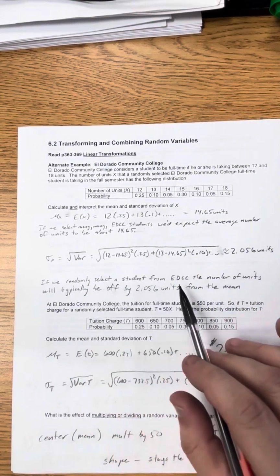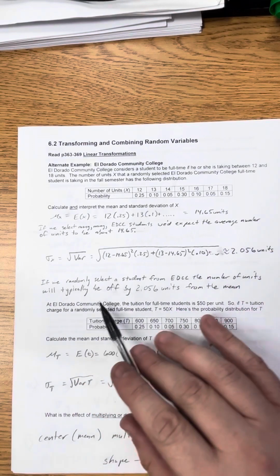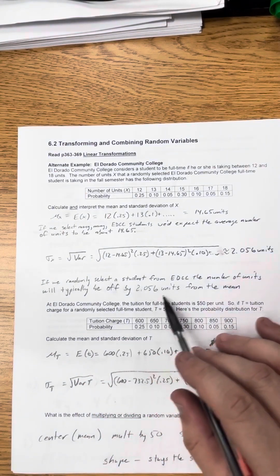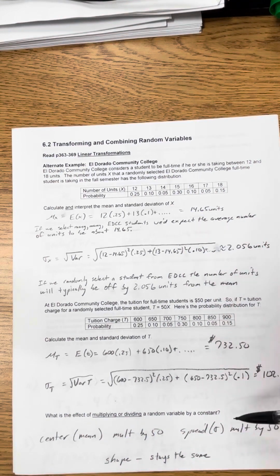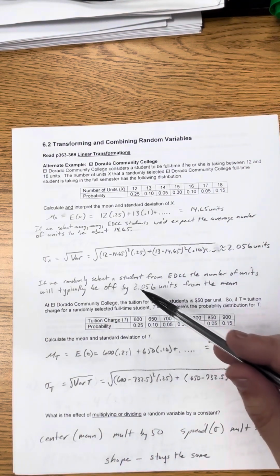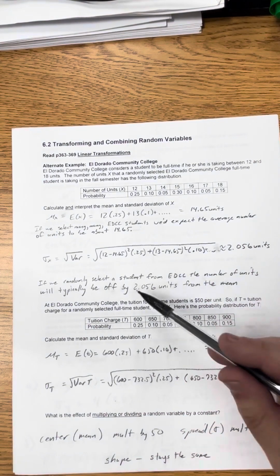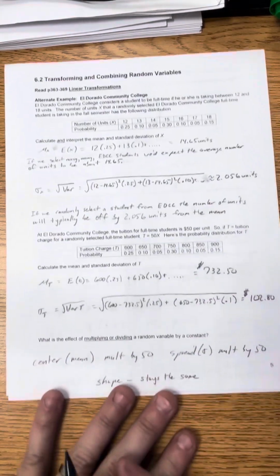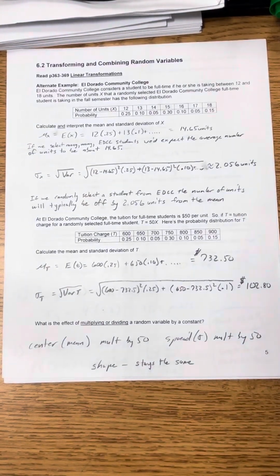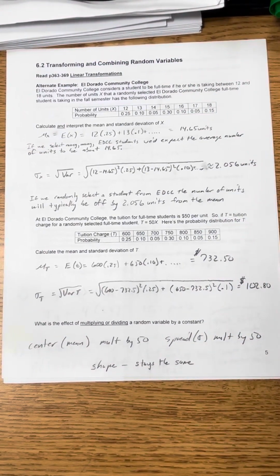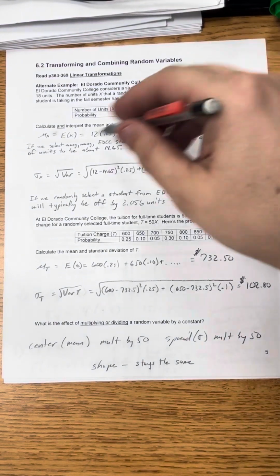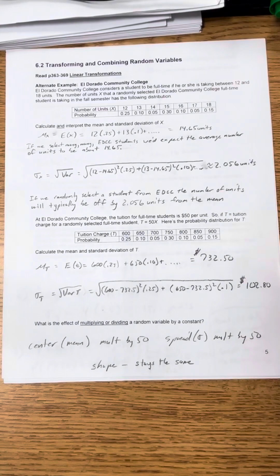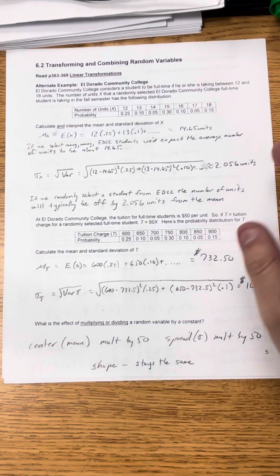If I randomly select a student from El Dorado Community College, the number of units will typically be off by 2.056 from the mean, which was 14.65. So if I take one person, I expect on average the gap to be off by 2.05. And there you go. Now it will absolutely be on your FRQ test, so be ready for that. It'll ask you to calculate and interpret mean and standard deviation. If you're ready for it, the calculator tells you the answers. You learn to backfill in the work, and you interpret it correctly, and you should be in good shape on that one. But there'll be a lot of people that do poorly on that one.